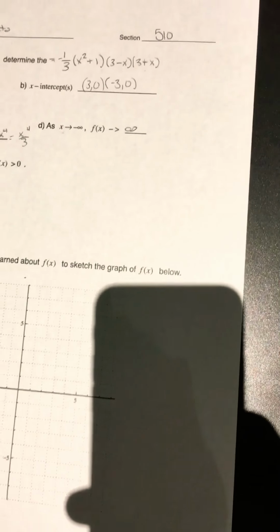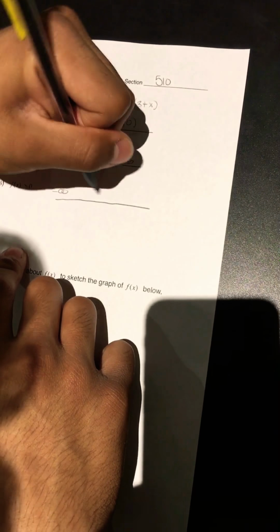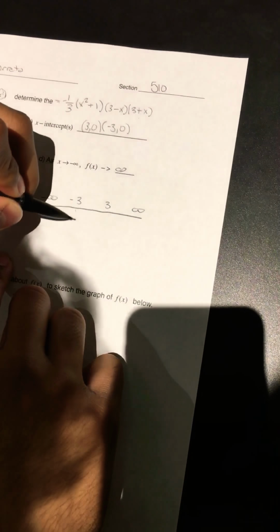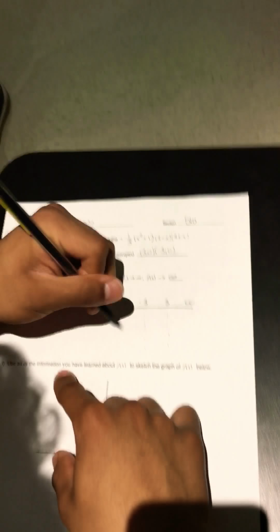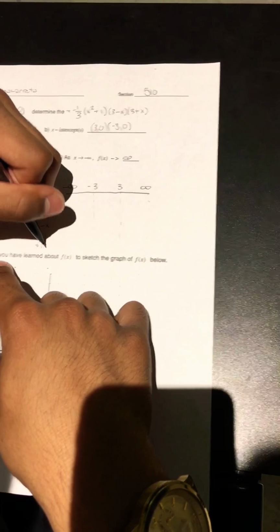And so, on what intervals does f of x equal 0? So what you're going to do is you're going to create one of these tables, and you're going to have negative infinity to negative 3, then to 3, then to infinity. And then you draw those lines down. You don't really have to draw this one or this one. And then you get all your variables. So you have negative 1/3, you have x squared plus 1, you have 3 minus x, you have 3 plus x, and then you have f of x.